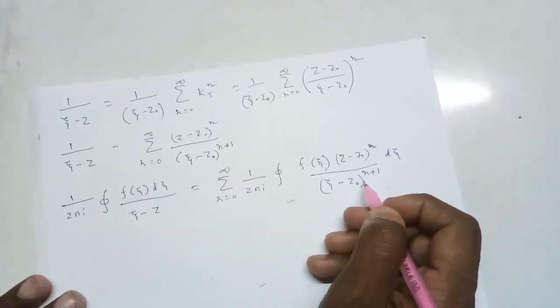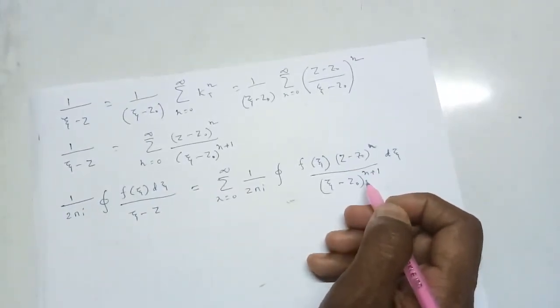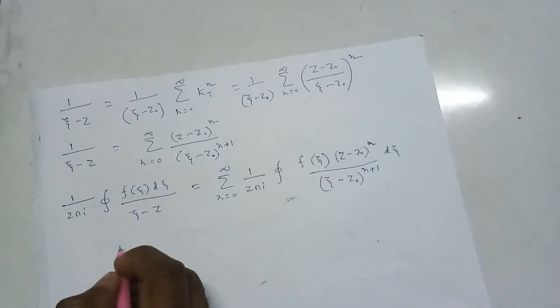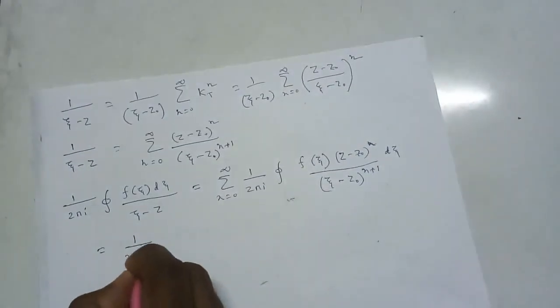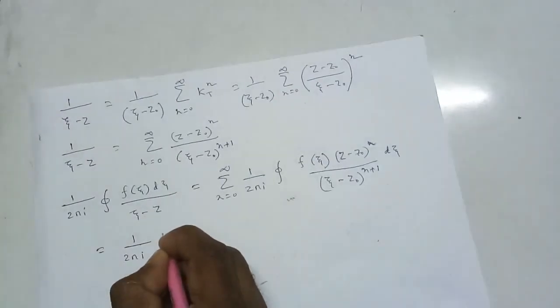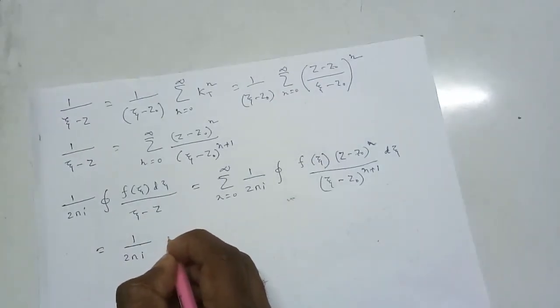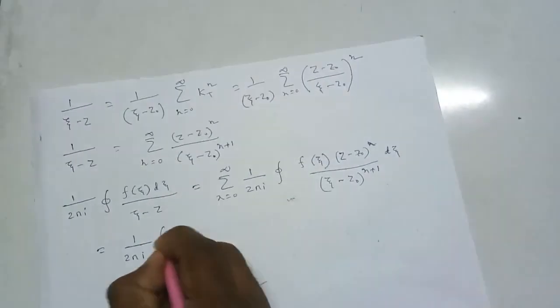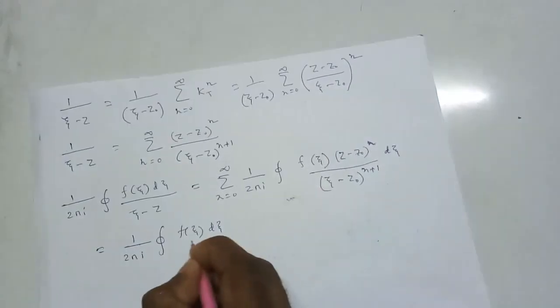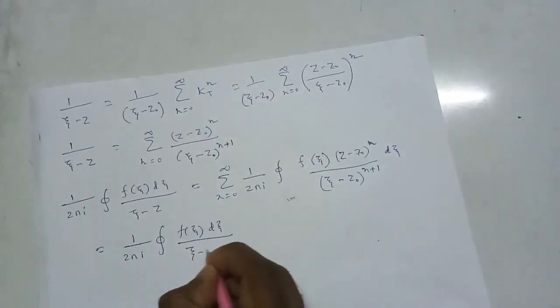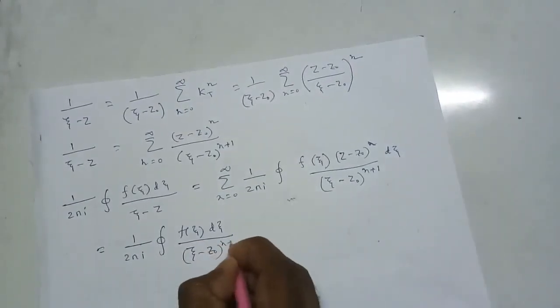We will use the formula for the nth derivative, and we get 1 by 2 pi i, f of xi d xi divided by xi minus z0 to the power n plus 1.